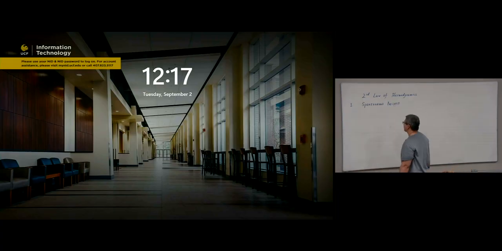First of all, let's have some discussion about spontaneous process. For this section, there's only logical reasoning. I'm trying to give you a picture instead of math.